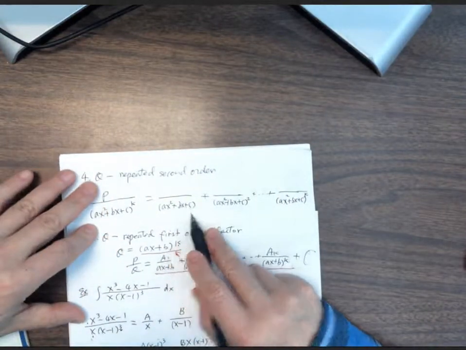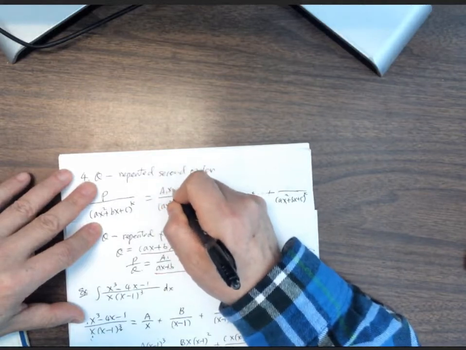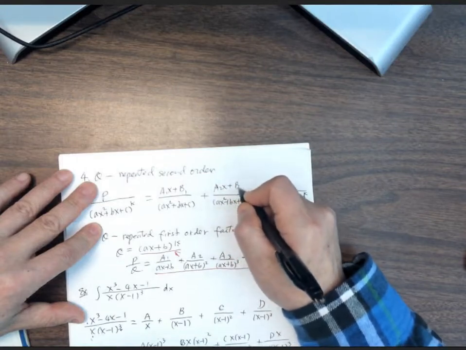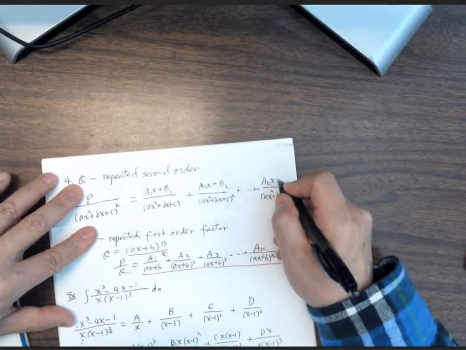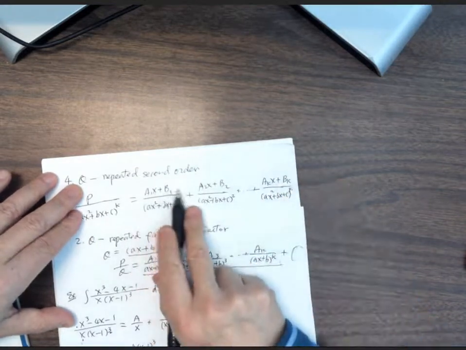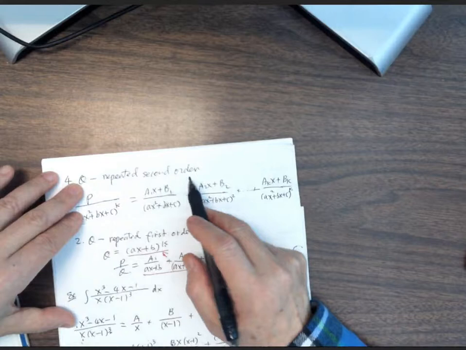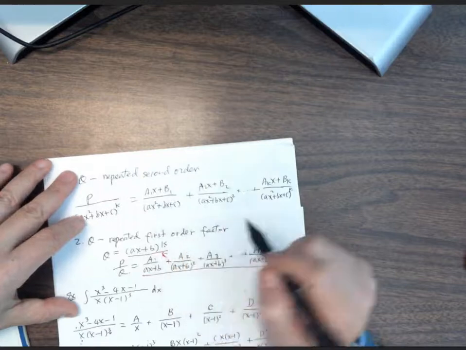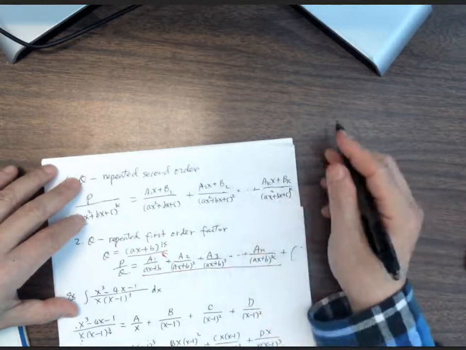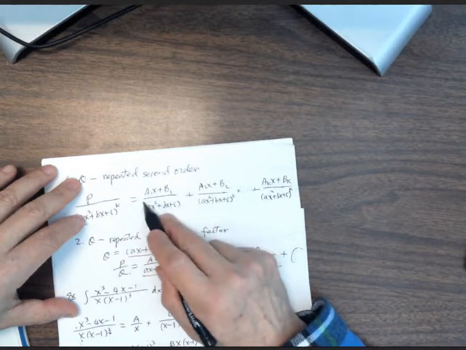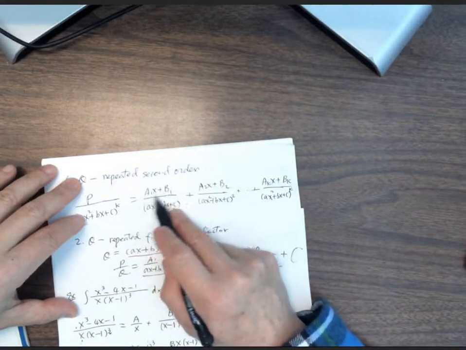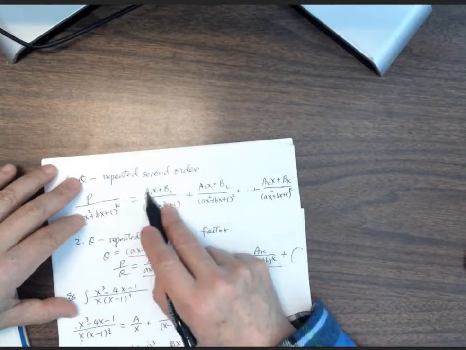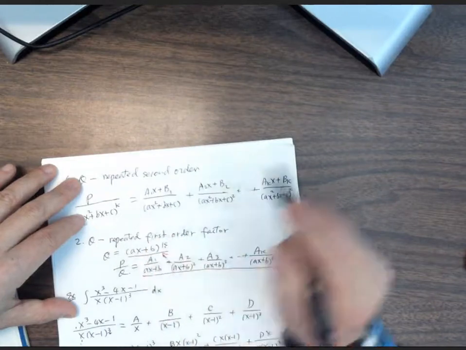So now with the second order on bottom, we're going to assume a1x + b1, a2x + b2, akx + bk. So they're all first order. Each contains 2 undetermined coefficients. The order of each is always 1 less than the order of the bottom, which is second order. So it's first order on top of second order.